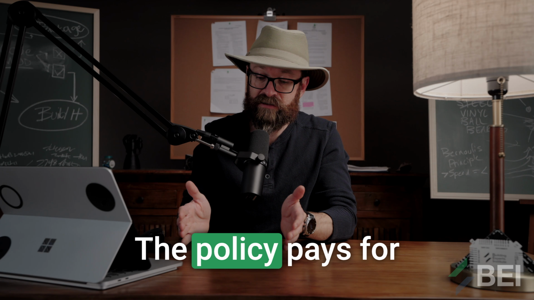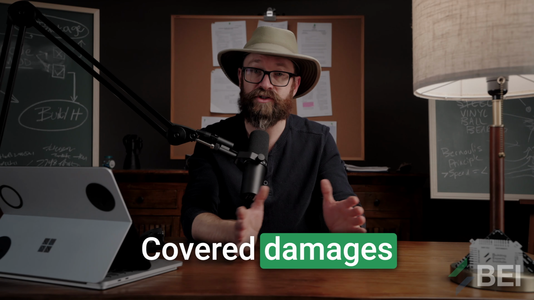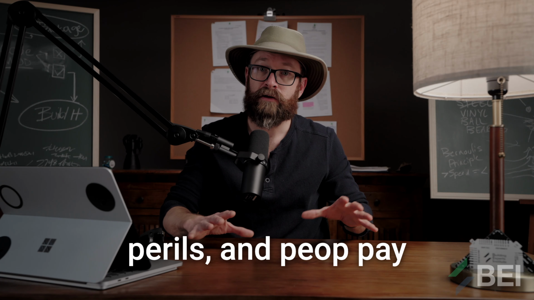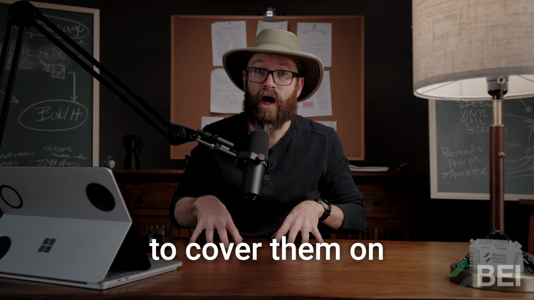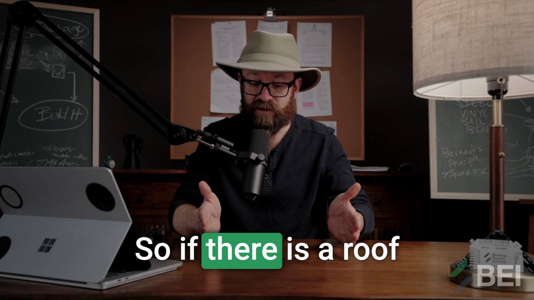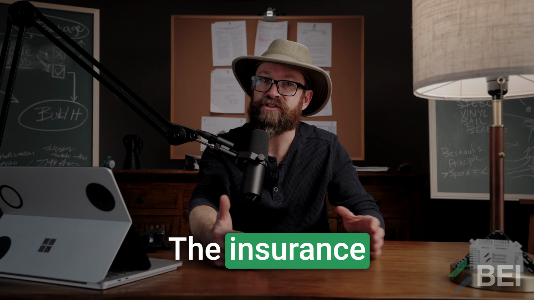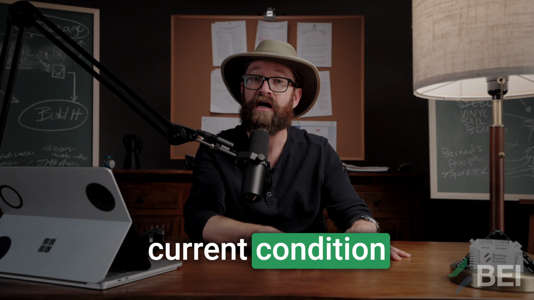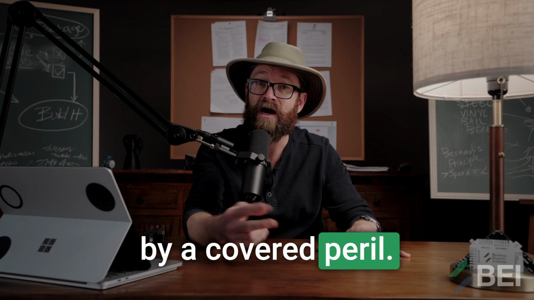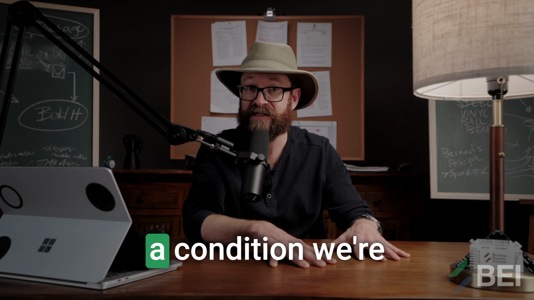The policy pays for damages caused by covered perils, covered damages caused by covered perils. And people pay a premium for the insurance company to cover them on the property the way it exists now. So, if there is a roof and it's older, but they're still paying their premiums, the insurance company's still collecting their premiums, then they are still covering that roof in its current condition against covered damages caused by a covered peril. If that current condition is old, that's a condition.